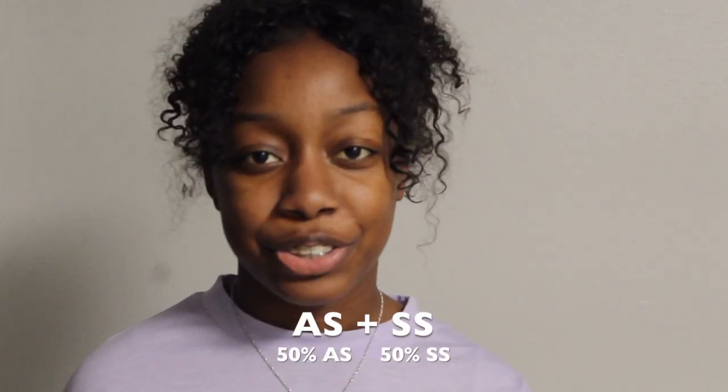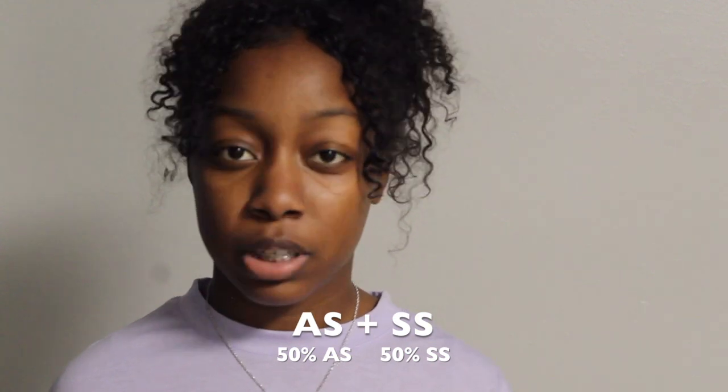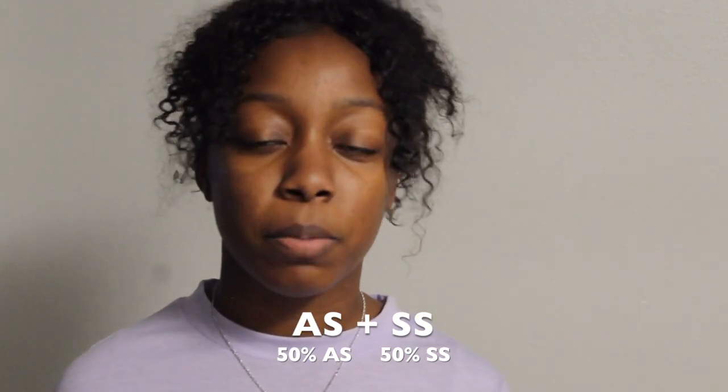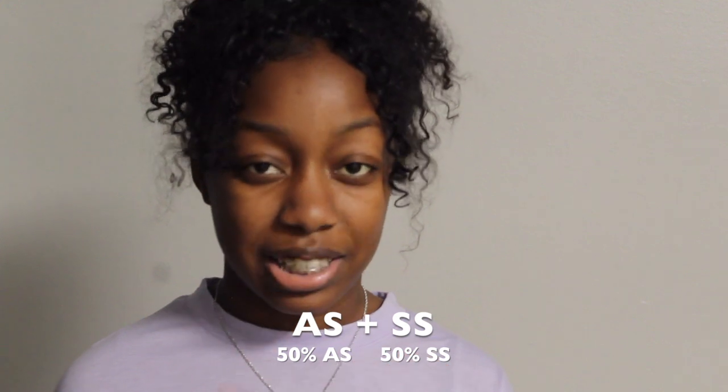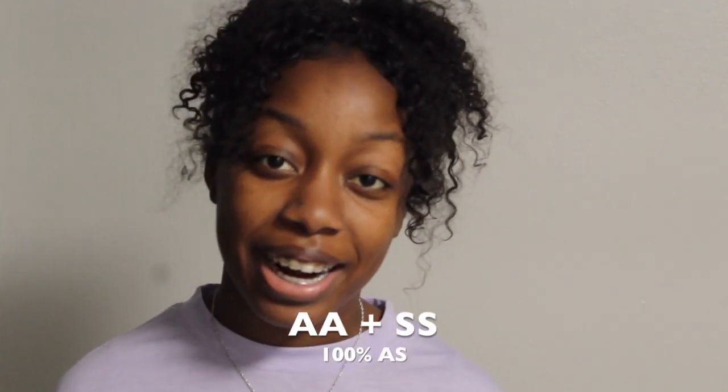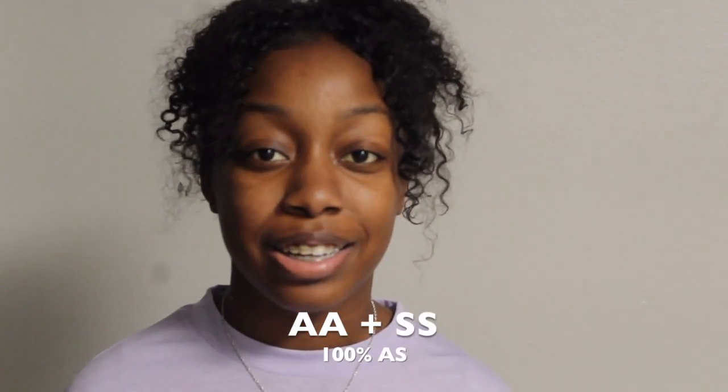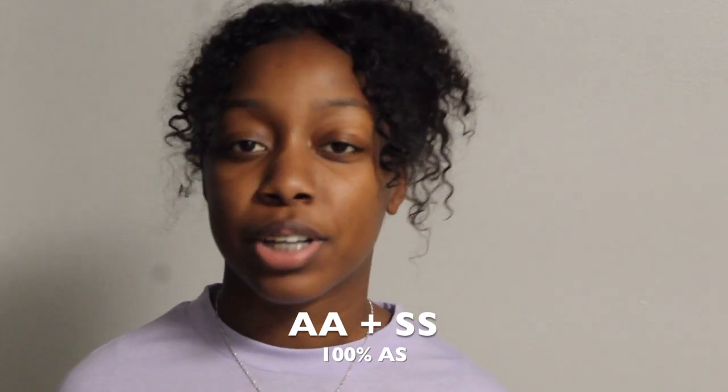And if one parent has a trait and the other parent has disease, there's a 50% chance that the child will have the trait and another 50% chance that the child will have the disease. And if one parent has the sickle cell disease and one parent doesn't, there's a 100% chance that your child will have the trait. So now that I'm done with the scientific stuff, I'm going to get into my personal experience with sickle cell.